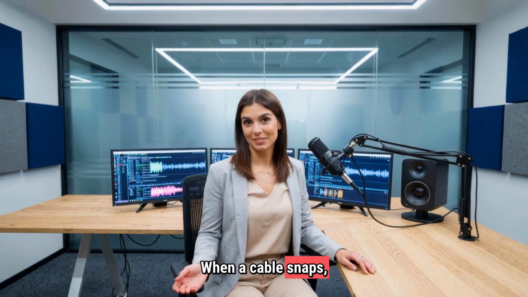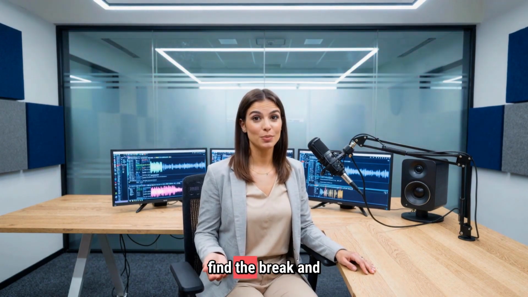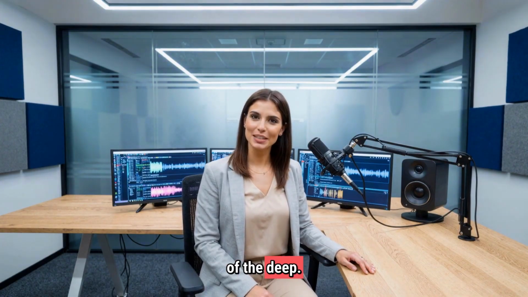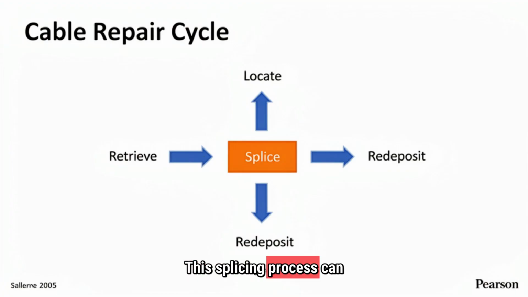When a cable snaps, a specialized ship must find the break and fish the ends out of the deep. This splicing process can take weeks of precision work on the open sea. It is a miracle of maintenance that keeps our world connected.